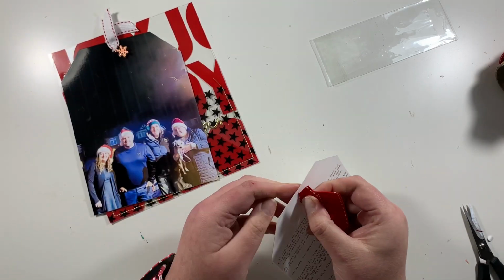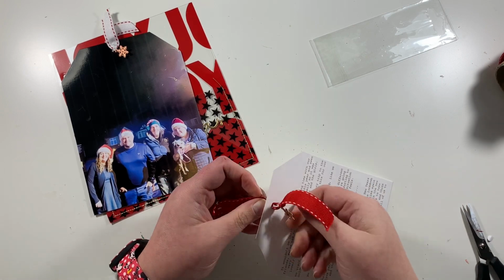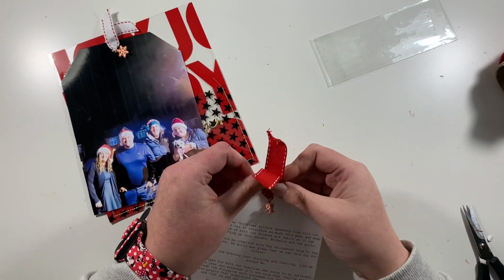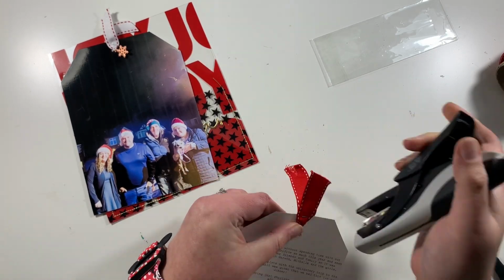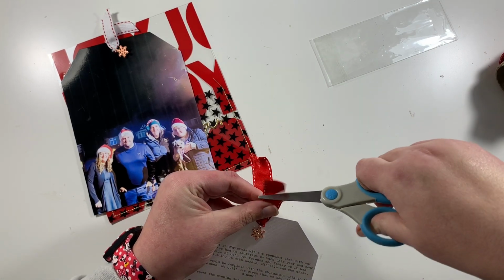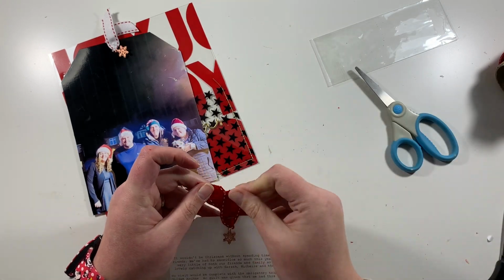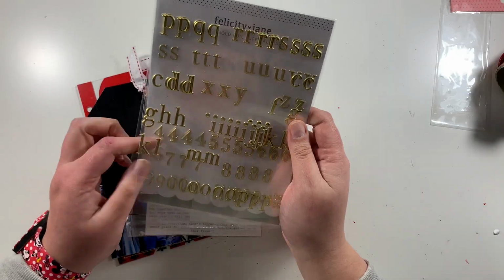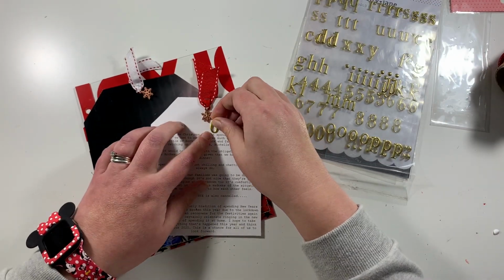And then I'll do exactly the same thing with threading it through and stapling it together so it stays nice and flat, but it's all attached together, and then just trimming off the ends to have a nice finished bit of decoration. And then the final thing that I'm going to need to do is just add my number.